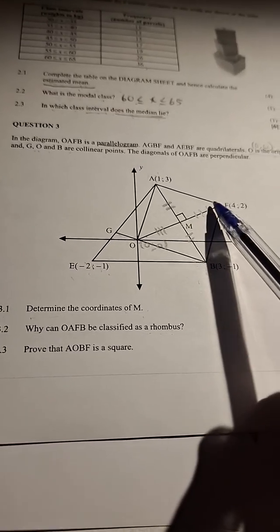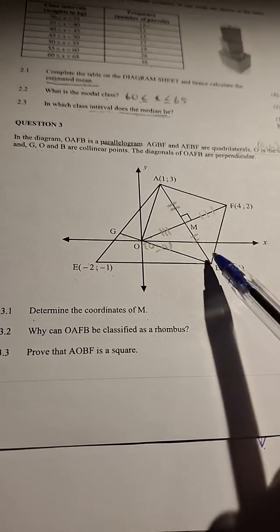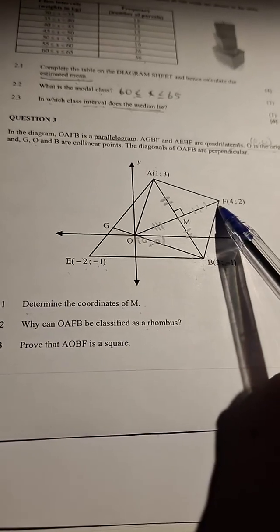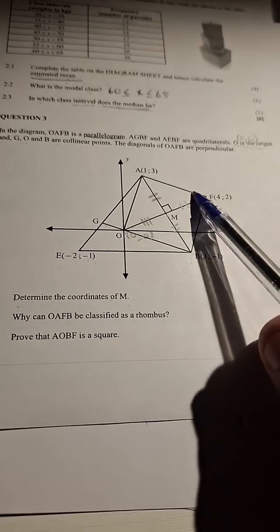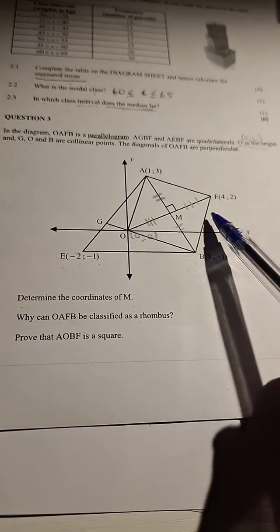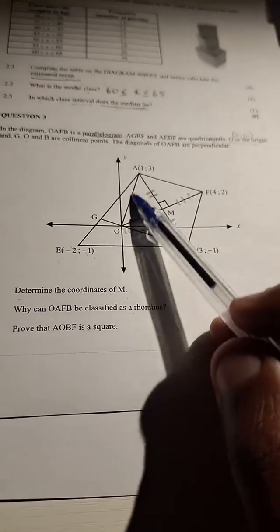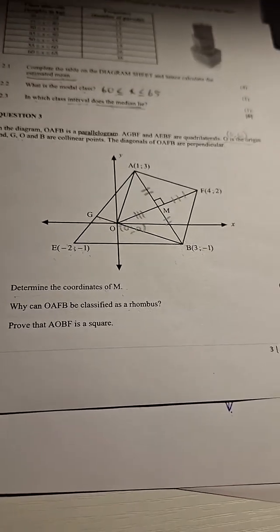If you do, then it means angle AFB is 90 degrees. Remember for a rhombus, opposite angles are equal anyway. So if that is 90, that would mean that's also 90. I don't have to check the gradient of the other pair of sides and do the same. I just need to check one pair. That's enough.